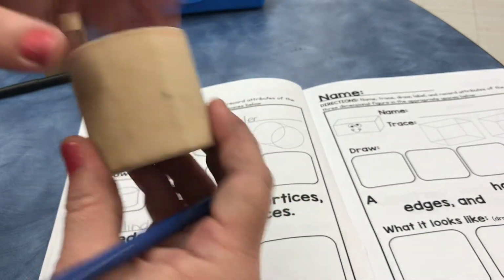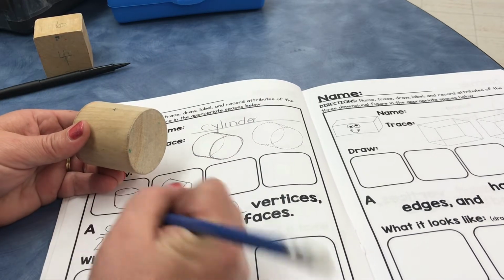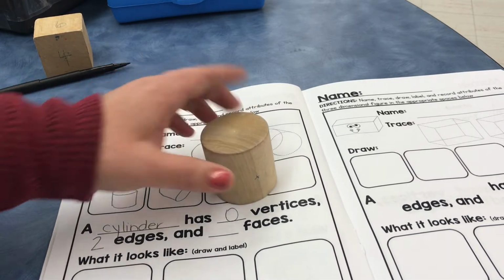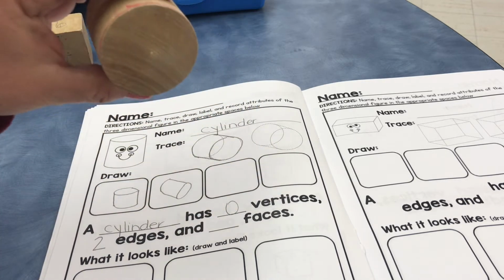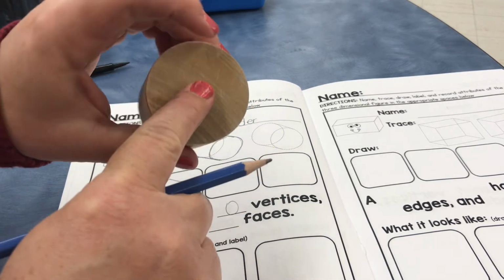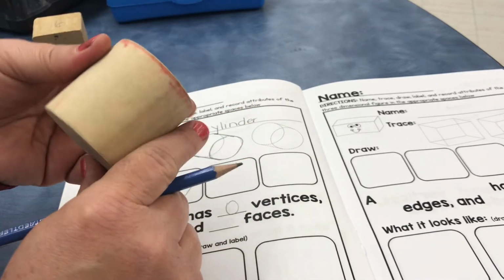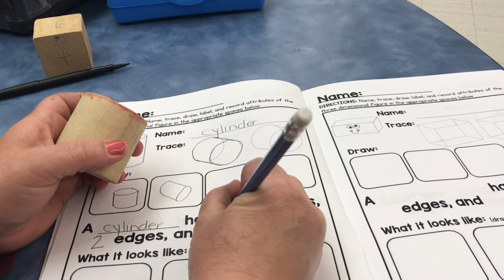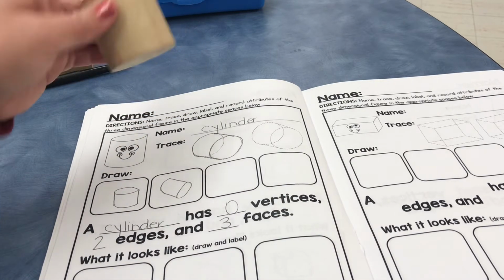How many edges? Where faces meet each other. 1, 2 edges. Now, here's the tricky thing. How many faces do you see? I see one face, two faces, and then a curved face. There's three faces all together in my cylinder.